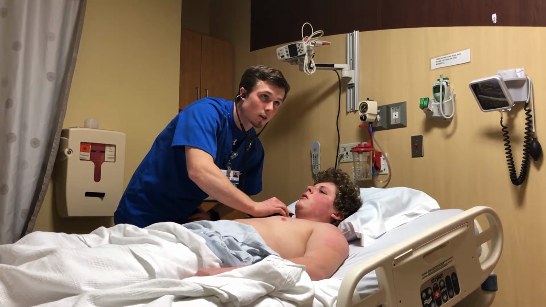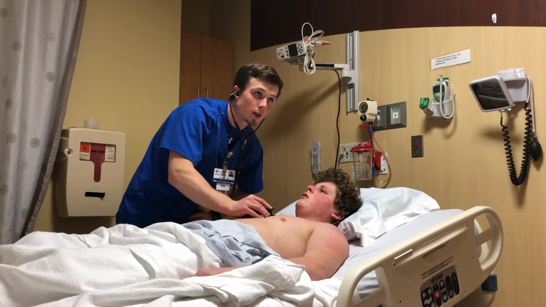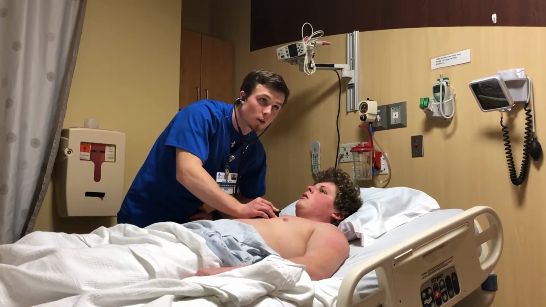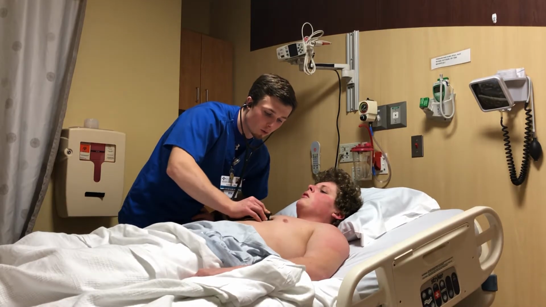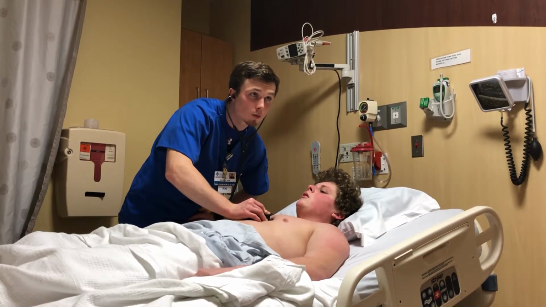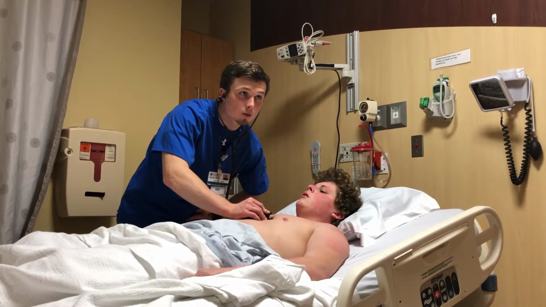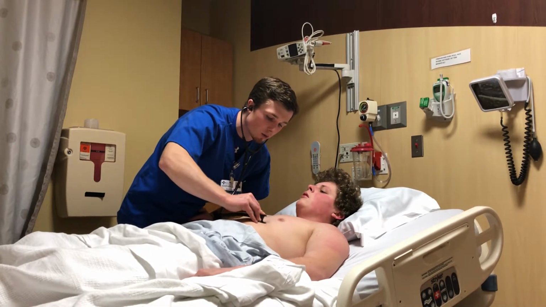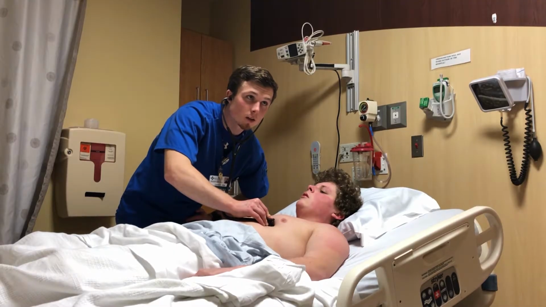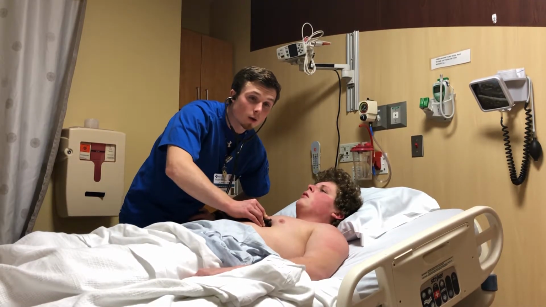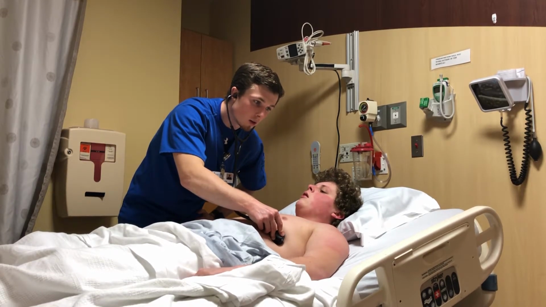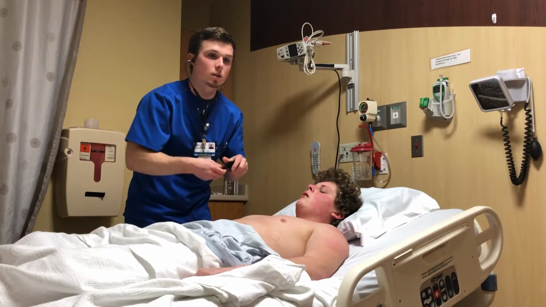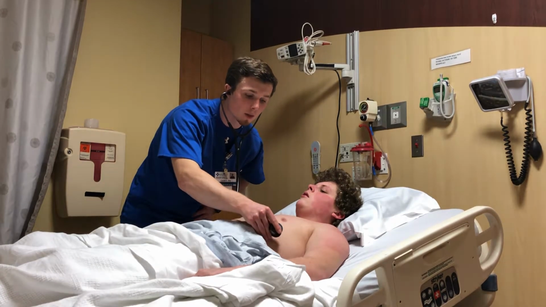Pulmonic, second intercostal left at sternal border. Erb's point is third left intercostal of the sternal border. Tricuspid is fourth intercostal, left sternal border. Mitral is 5th intercostal, and it is mid-clavicular. And then we have the apical pulse, auscultated with the diaphragm, but we will listen with the bell for a complete minute at this time.